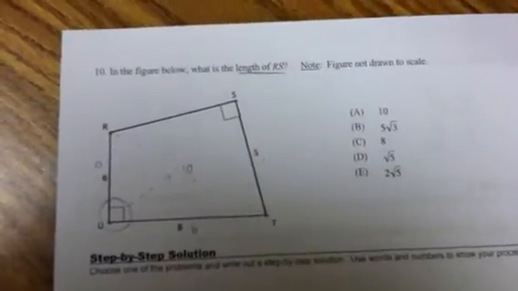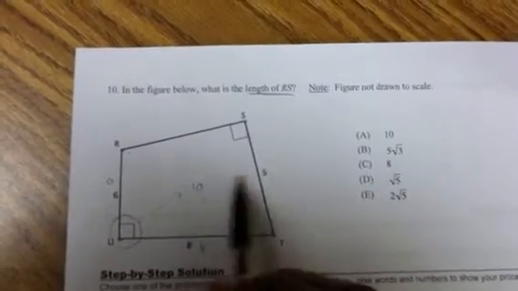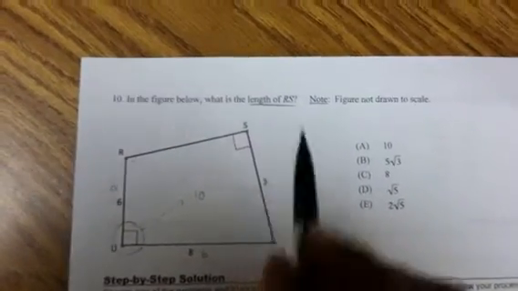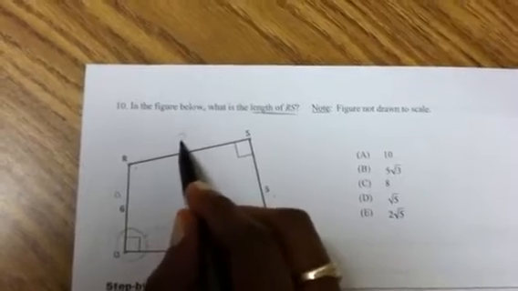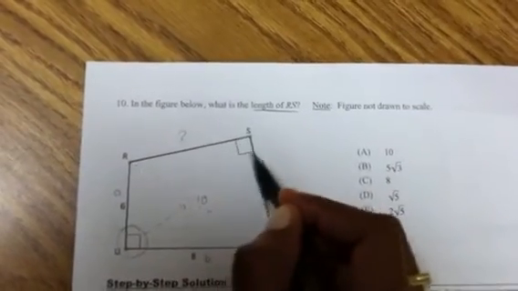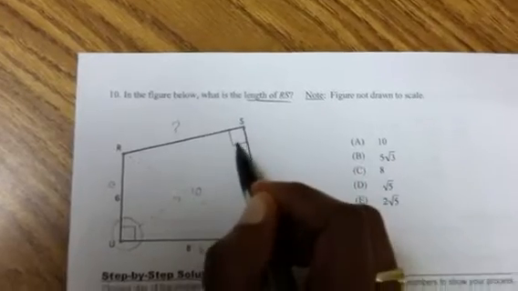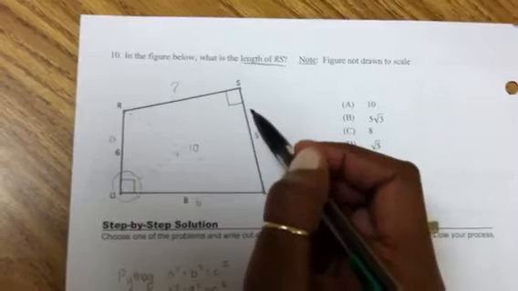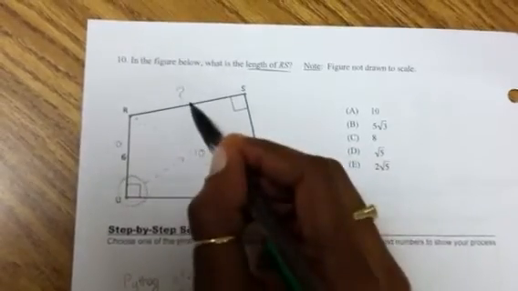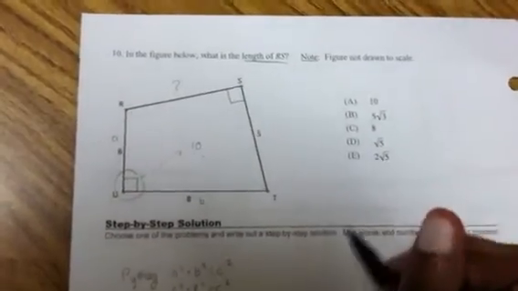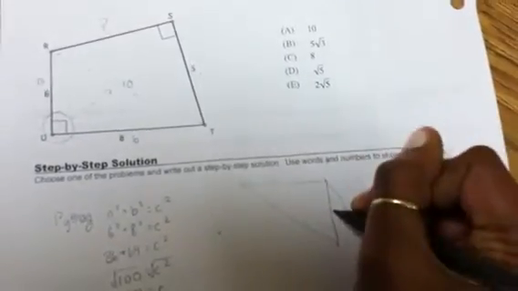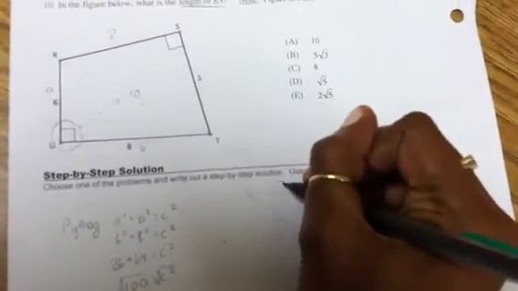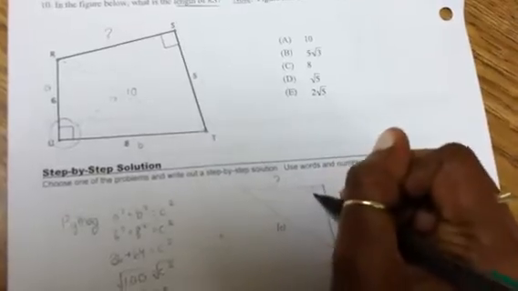So now when I look at my figure, I now have a 10, a 5 right here, but I still need to find this side length. I see a right angle, and I've made this so that it's a right triangle because of this 90-degree angle. So again, I can use Pythagorean theorem to find this missing side. So the triangle looks something like this, where this is the 5, here's something I don't know, and here's the 10.